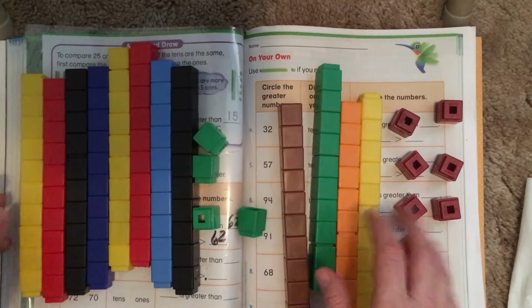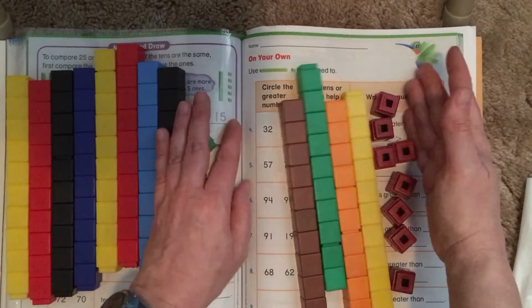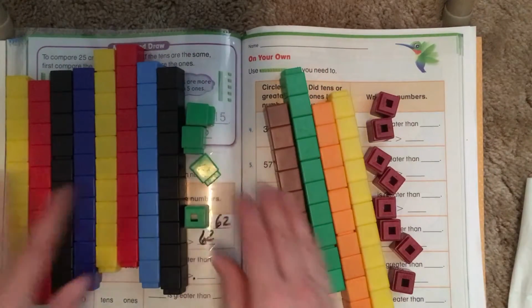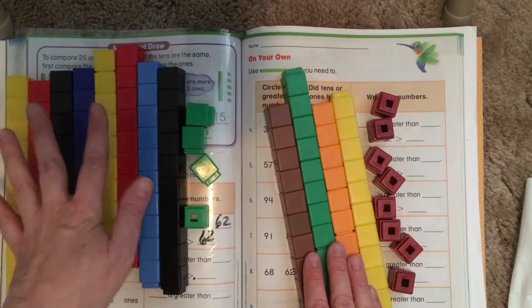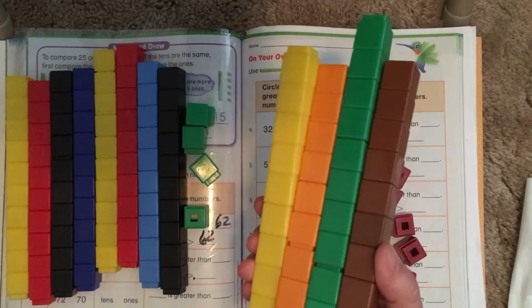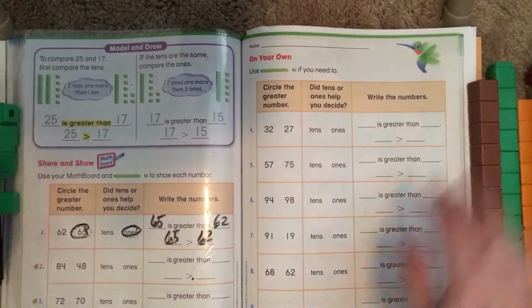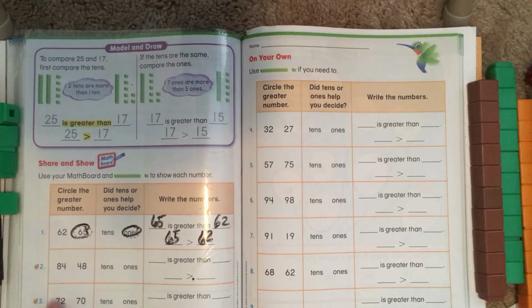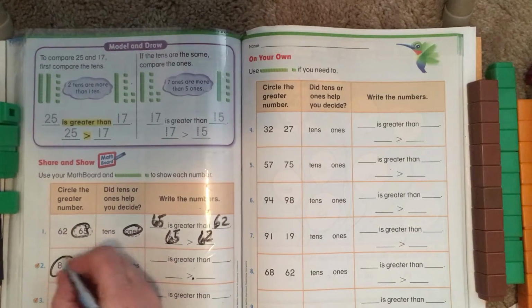Well, all we have to do is look at it. Look at all these tens over here. We've got 8 whole tens over here and only 4 over here. So, which is greater? Clearly 84.